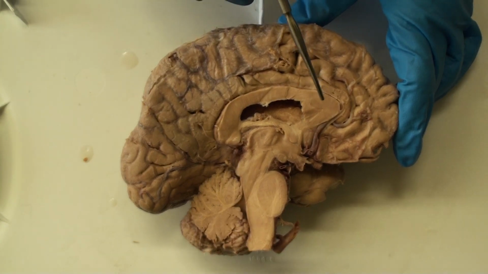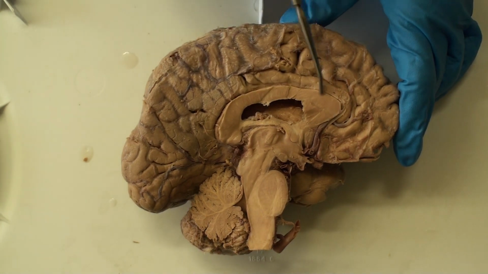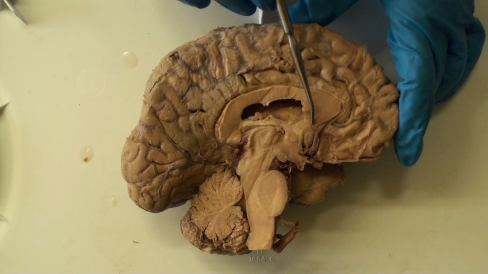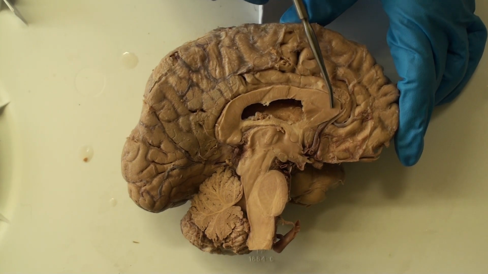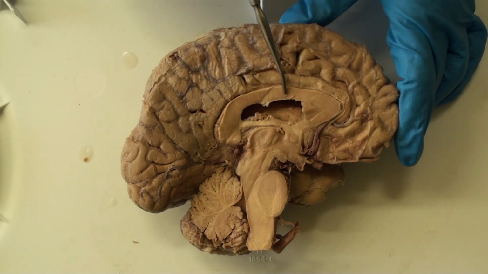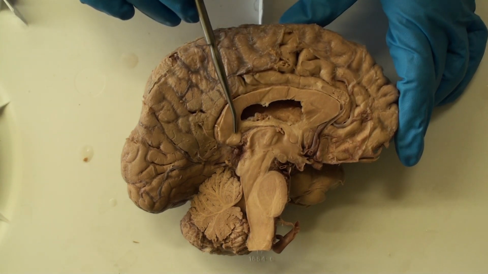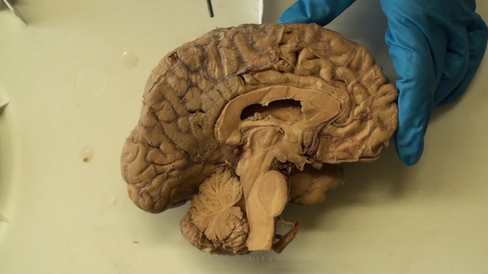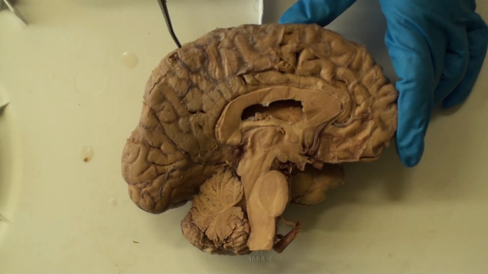shape is the corpus callosum, and this is the band of fibers that joins the two hemispheres. And we can see on the corpus callosum there is a rostrum or nose area, there's a genu or a bend, a body, and then posteriorly the splenium of the corpus callosum. So those are the four parts of the corpus callosum.